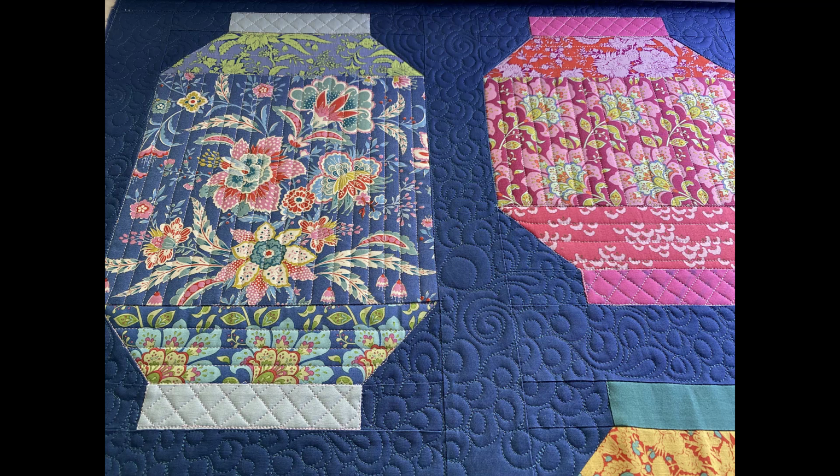And when I'm doing a lot of filler, you can imagine, let's say as I'm coming down between these two, I'll come so far and then I might need to advance the quilt so I can keep moving with my quilting.